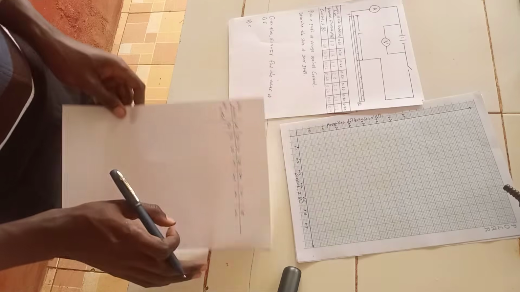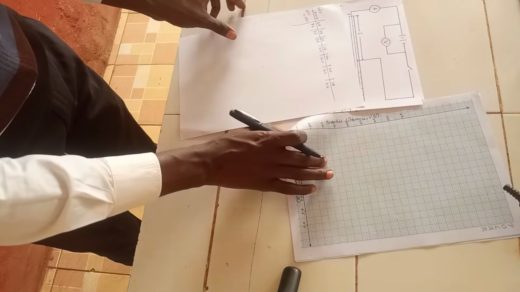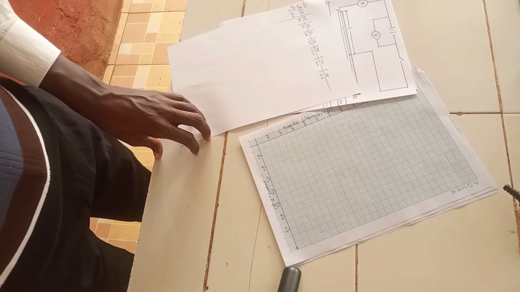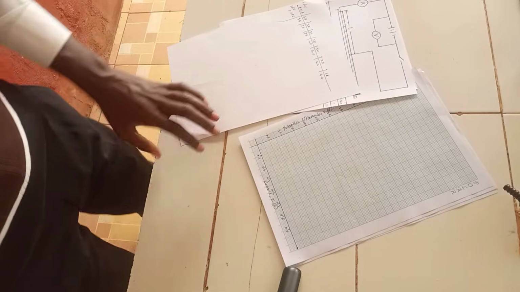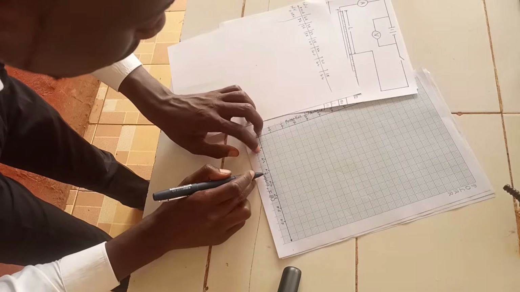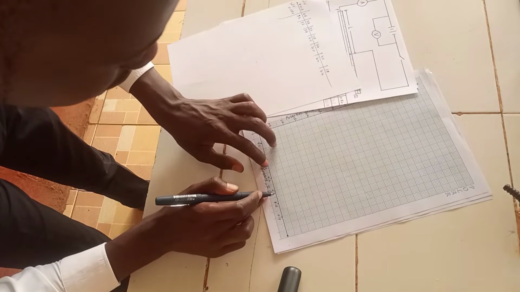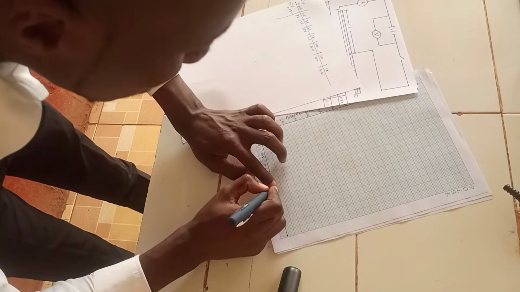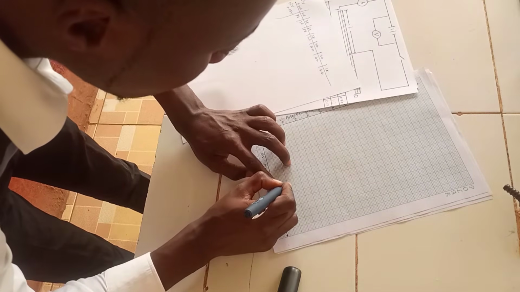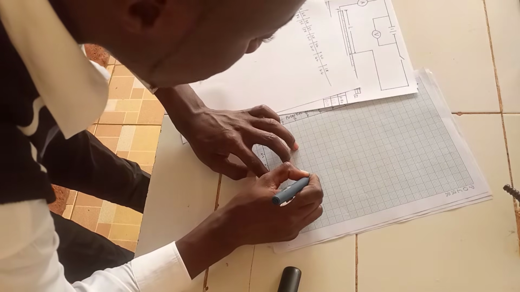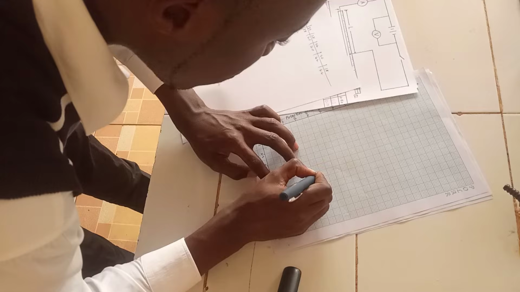Let's go straight now to the plotting. For the current, we have 48 squares, then we rise up 34 squares. So 48: 10, 20, 30, 40, 48 here. Then 34: 10, 20, 30, 34.